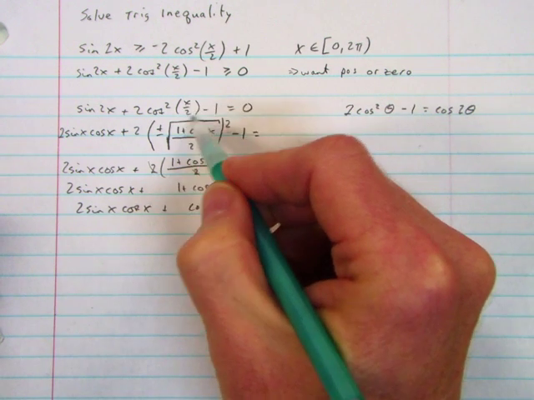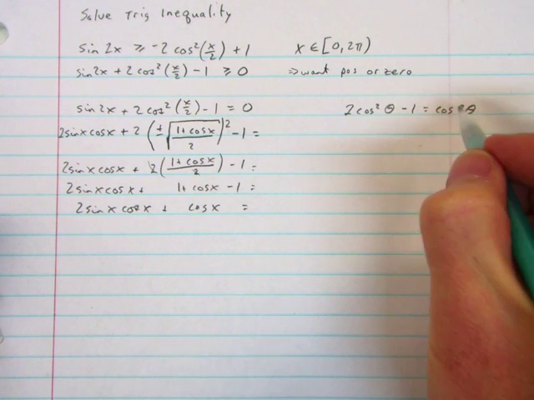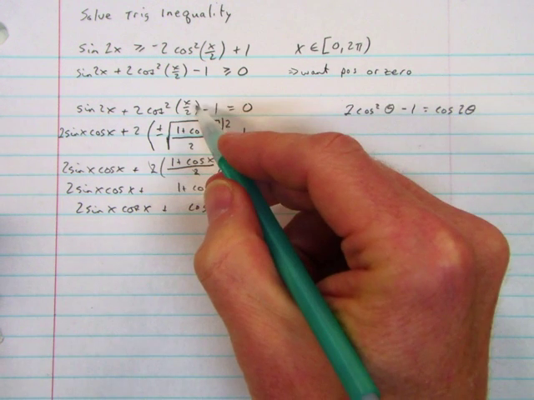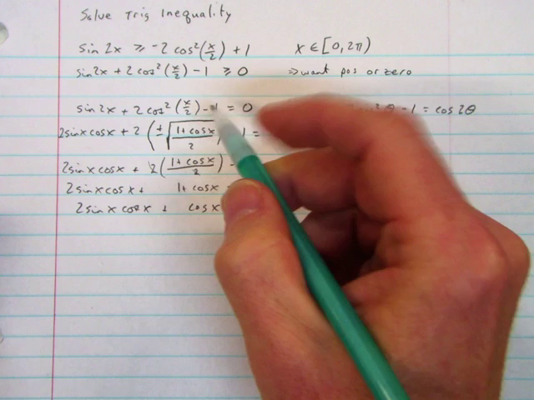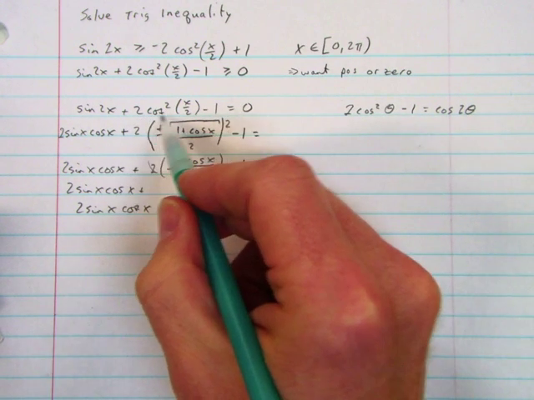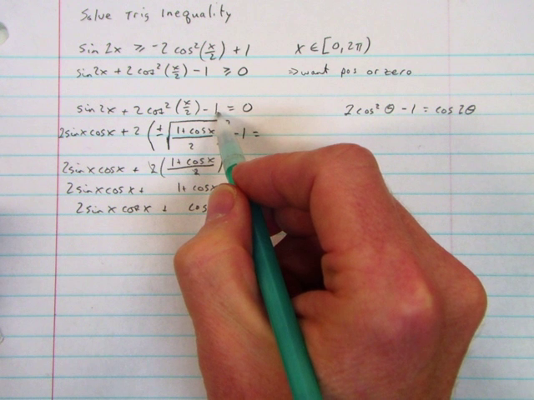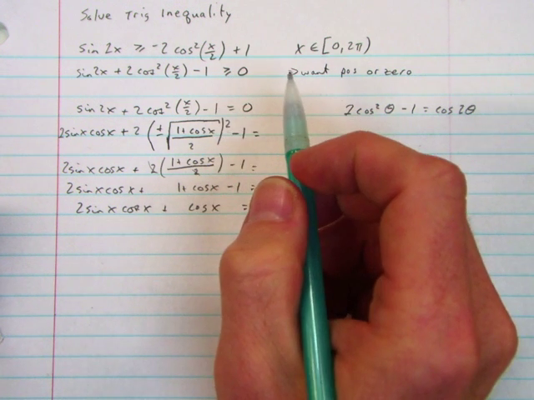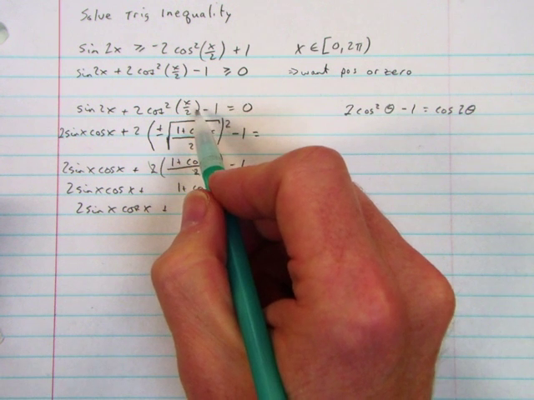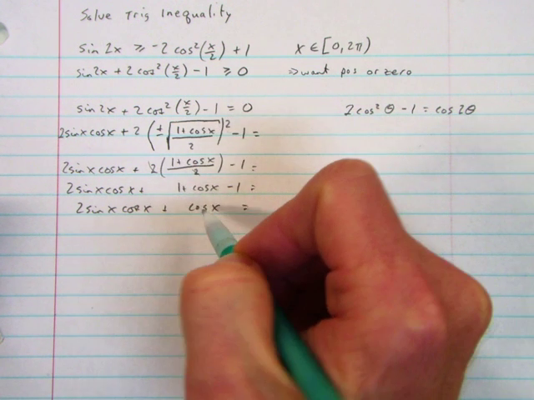Well, in this case, theta is x over 2, and so that will give us cosine of 2 times x over 2, which is just cosine x. So in this particular problem, since we have 2 cosine squared minus 1, without that minus 1, we couldn't have done that. We could have gone straight to cosine x.